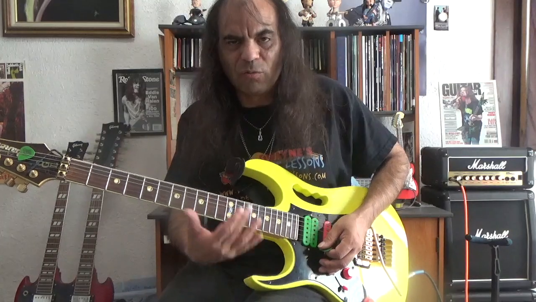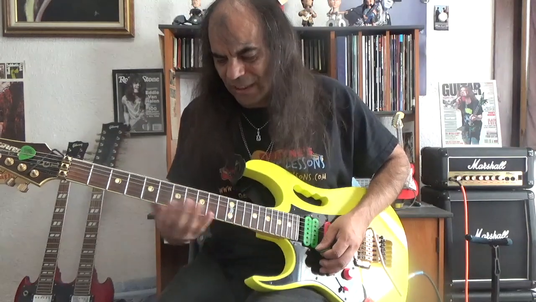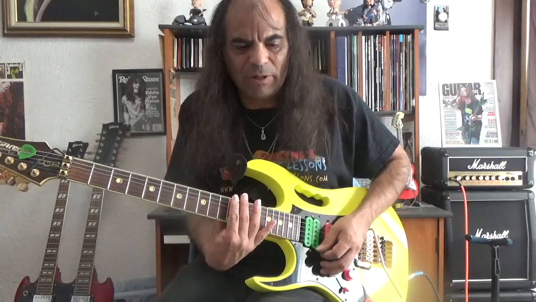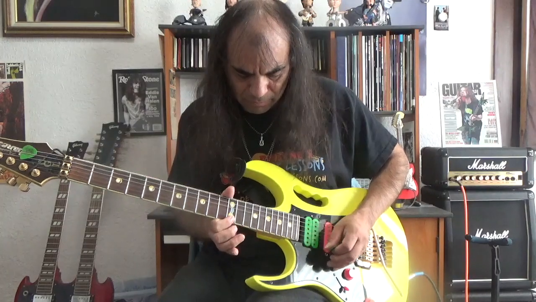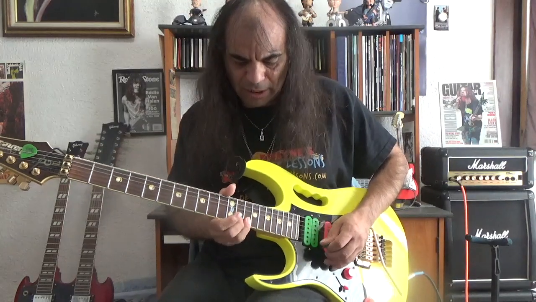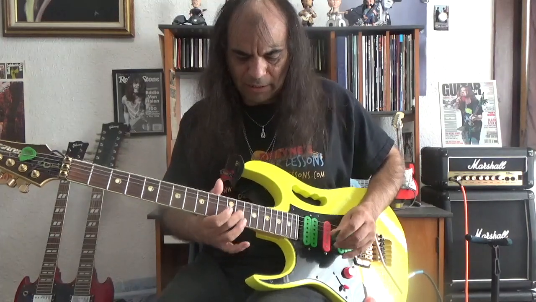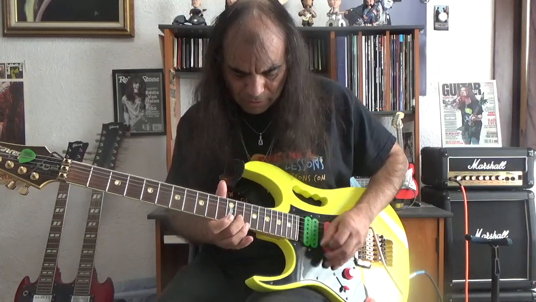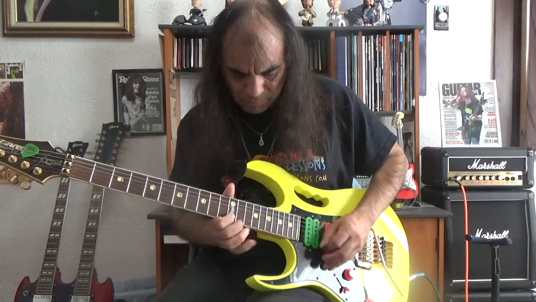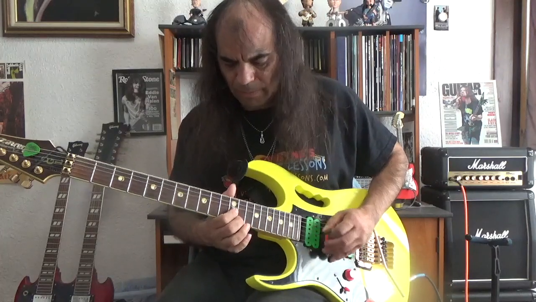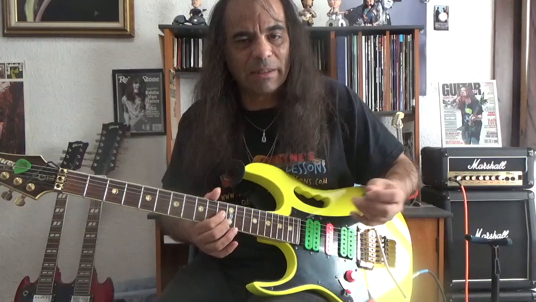Now, those notes are right inside of the Aeolian mode, the Aeolian mode in any key you're playing it. We're just playing in E right now, but we're adding that note there, the note at the 13th fret, which gives you a little bit more to play with, right?